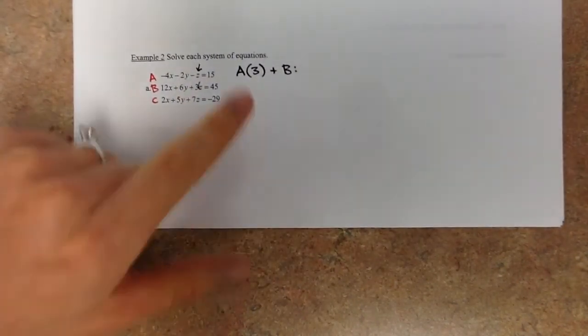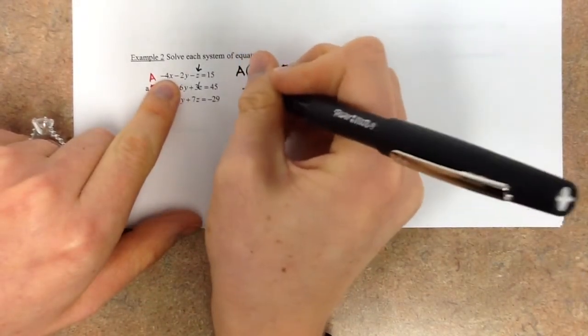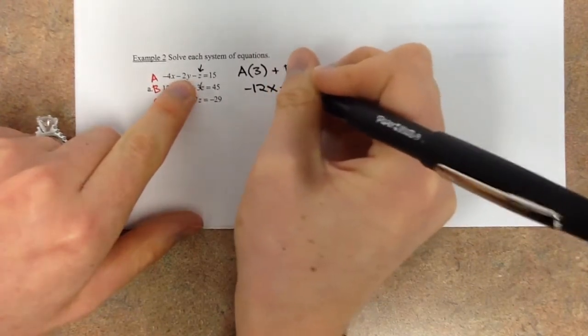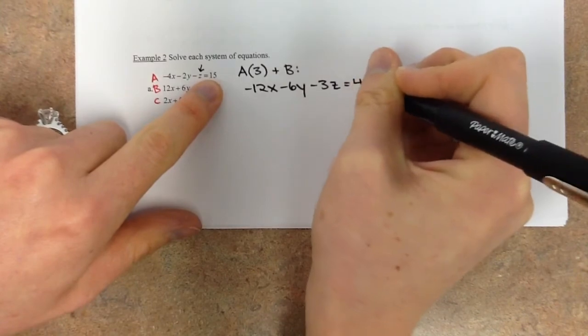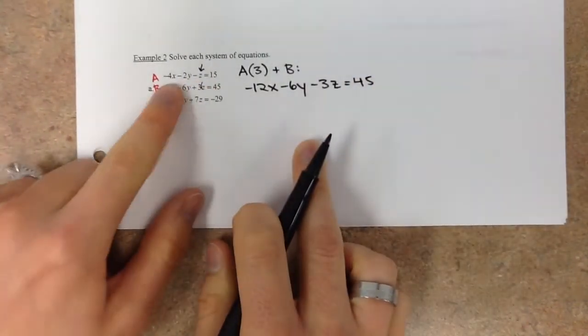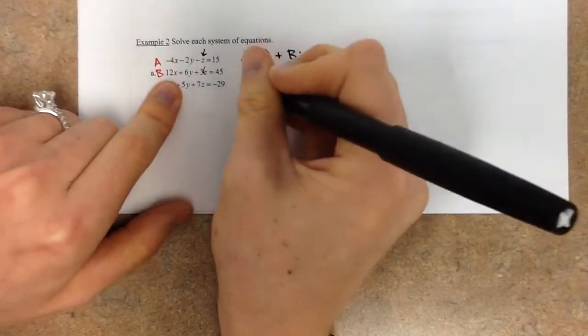So first, I'm going to write down equation A times 3. Multiply everything here by 3, and I get negative 12x, negative 6y, negative 3z equals 45. So that is equation A tripled, if I multiply everything by 3. Then right underneath it, I'm going to line up equation B.